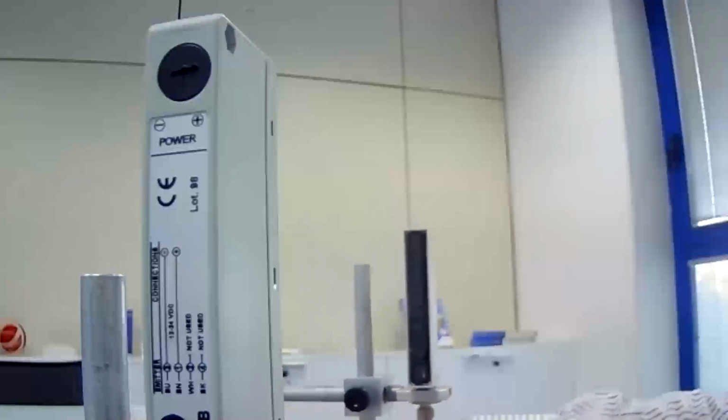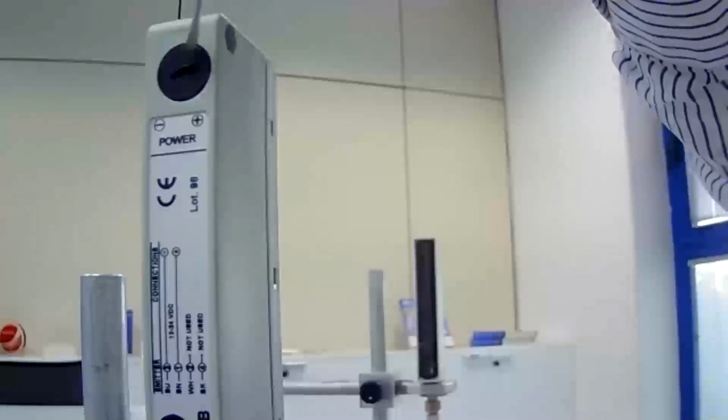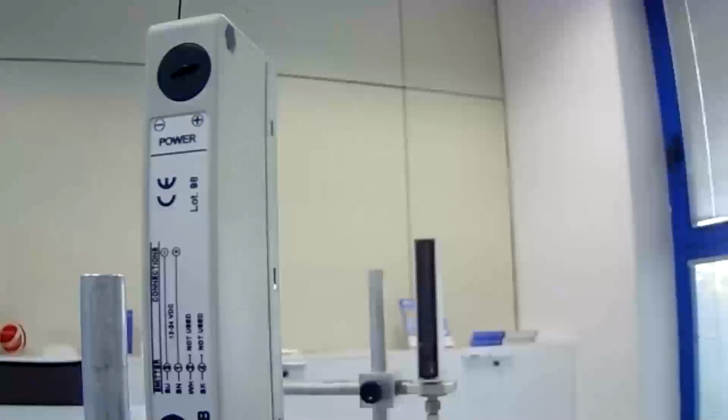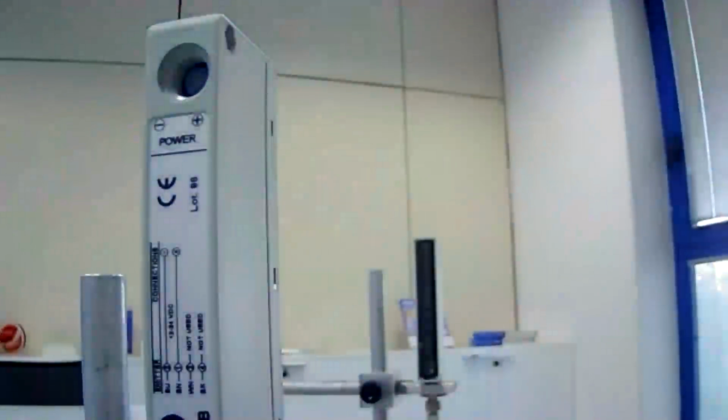To adjust the sensor is very easy because we have a cover on the emitter, and if we remove the cap, we see that there is a trimmer inside, and it is very easy to adjust the sensitivity.